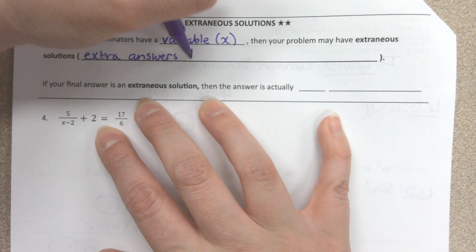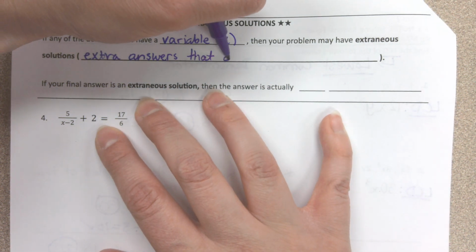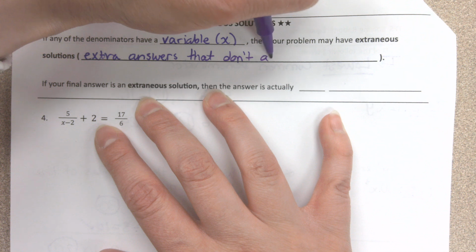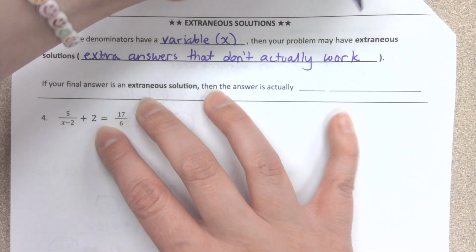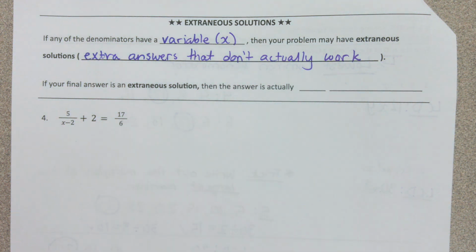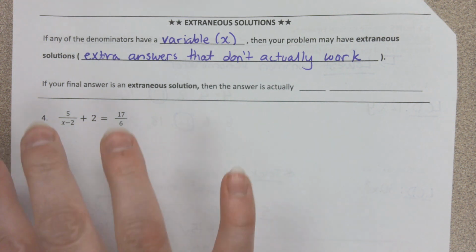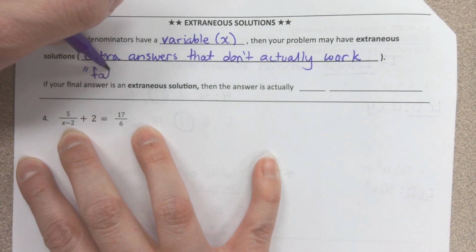Extra answers that don't actually work. Another easy way to remember this that I came up with last period, you could also refer to these as fake answers.